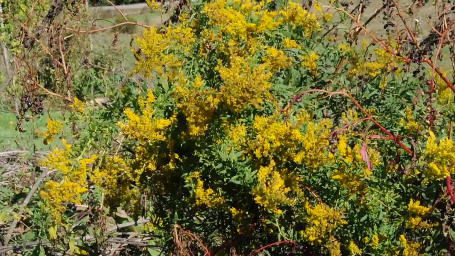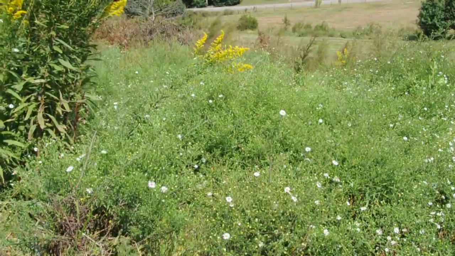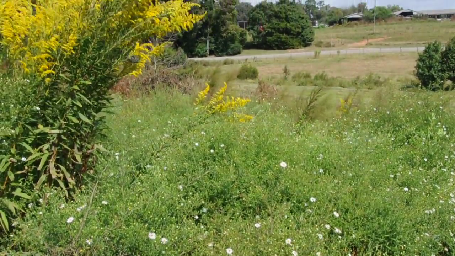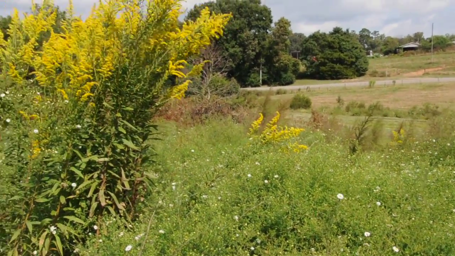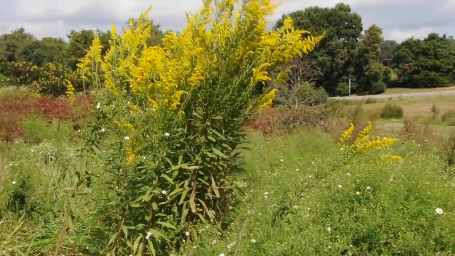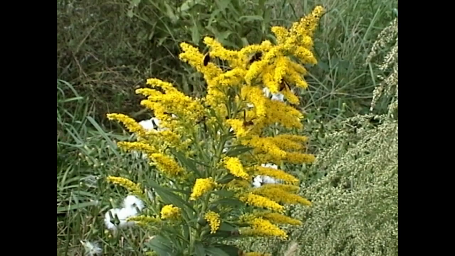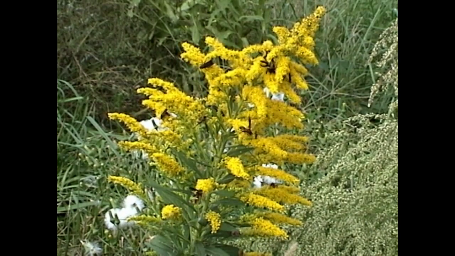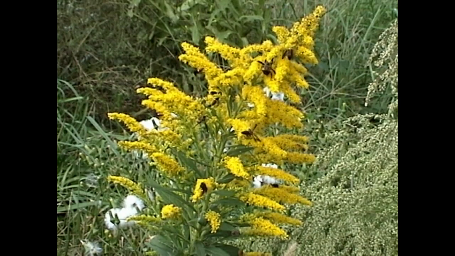Here's another wild flower that blooms right around the time of the autumnal equinox. This is called goldenrod, and its bright yellow flowers dot fields all over North Carolina this time of the year. It's a beautiful plant, and it's a great pollinator. Unfortunately, a lot of people don't like this plant because it blooms around the same time that most people start to get hay fever and allergies, their fall allergies.